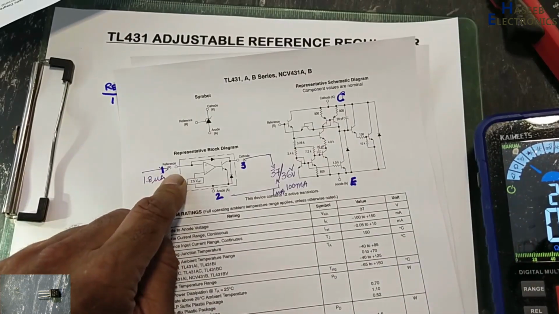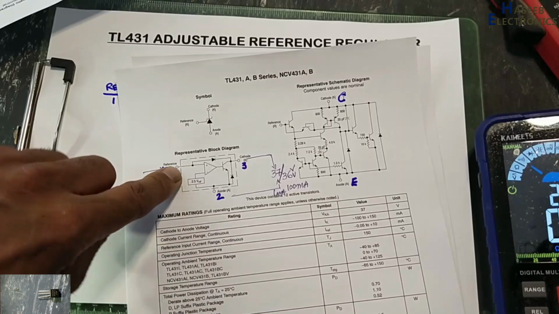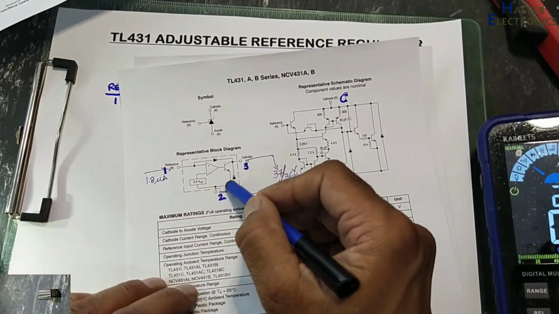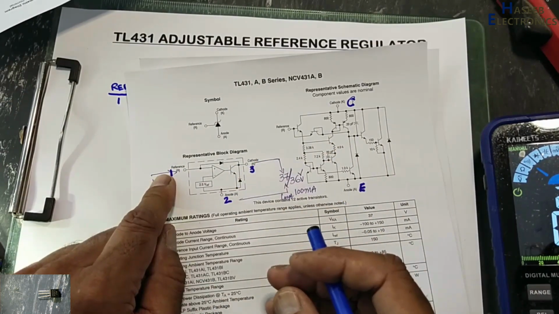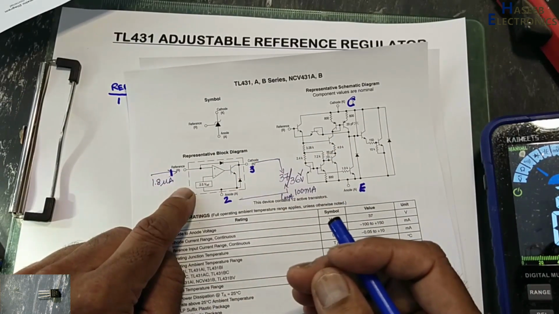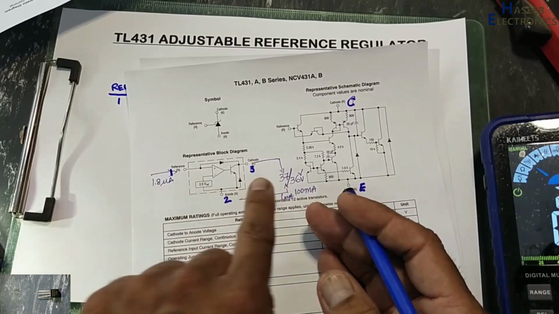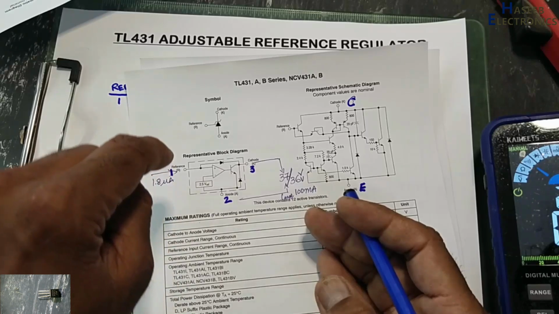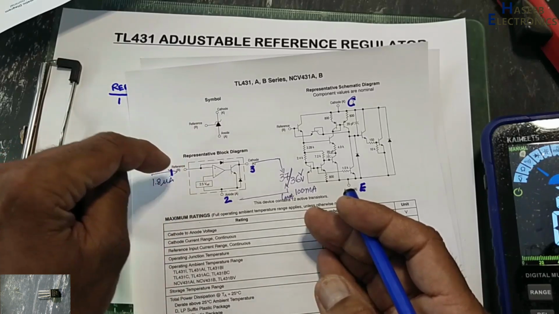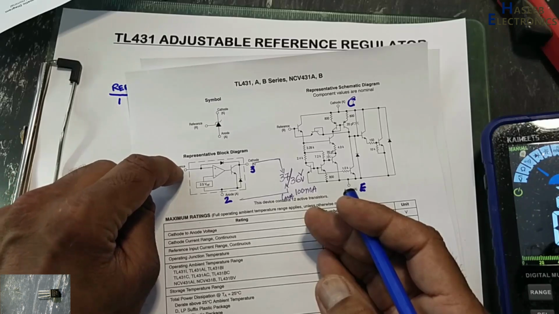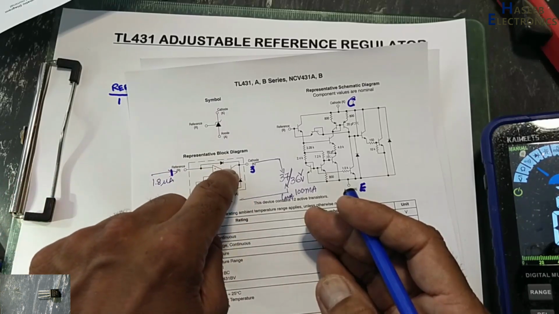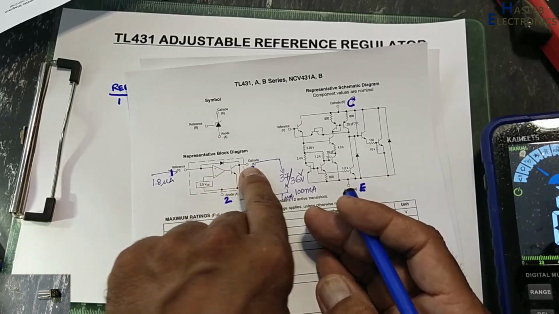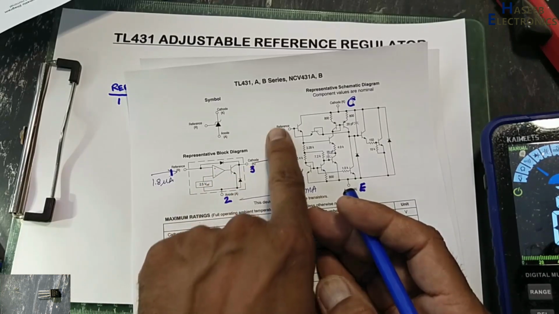To operate this component, we need 2.5 volt at this pin, the reference pin. Then it will turn on its transistor. We can say it is a voltage detector IC with 37 volt or 36 volt here. It needs 2.5 volt at this reference pin. When 2.5 volt is present here, it will turn on this transistor. When this transistor is on, anything connected at the collector pin will turn on.